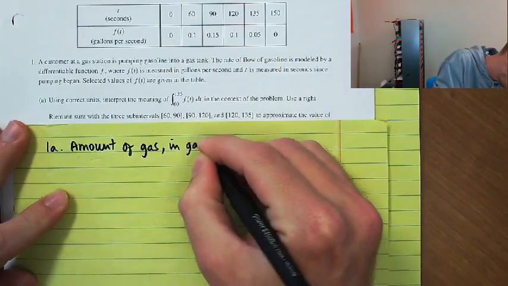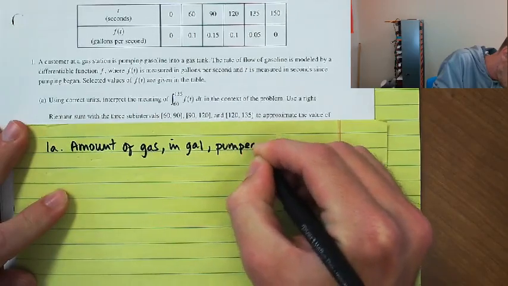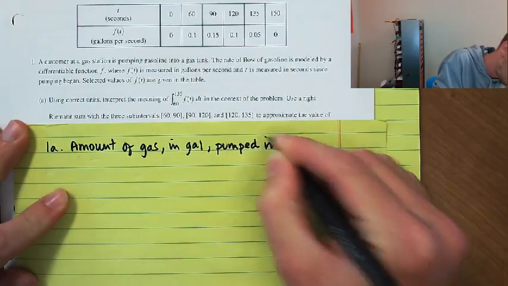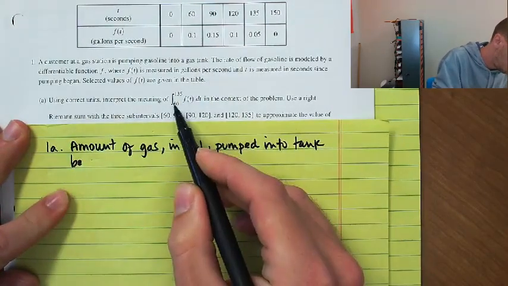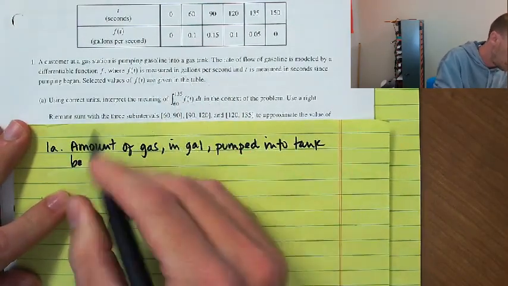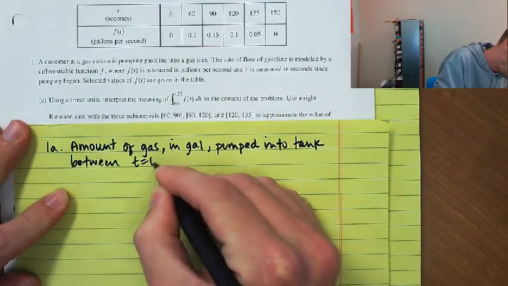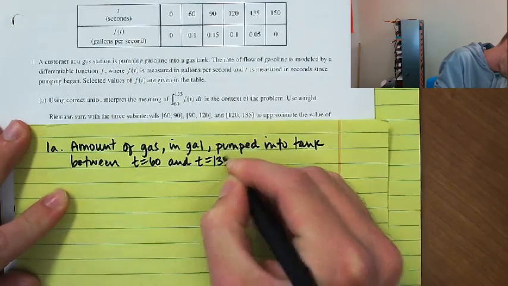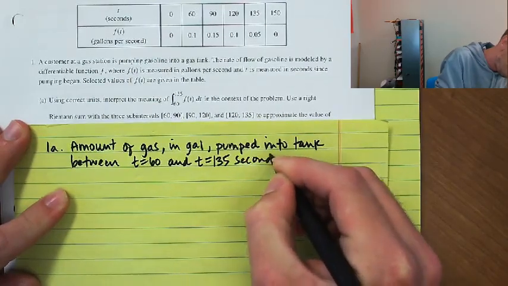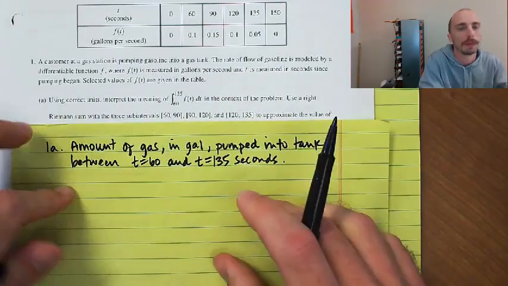In gallons pumped into the tank between t equals 60 and t equals 135 seconds. Okay, making sure that we've got the units of the independent variable and the units of the dependent variable.